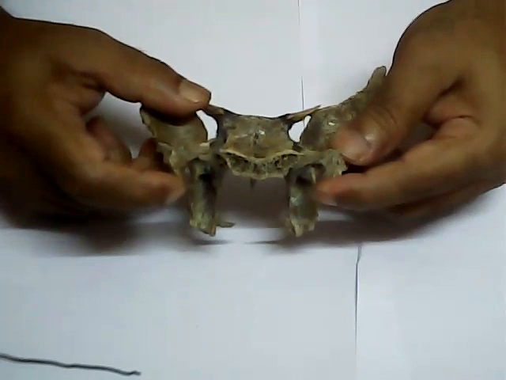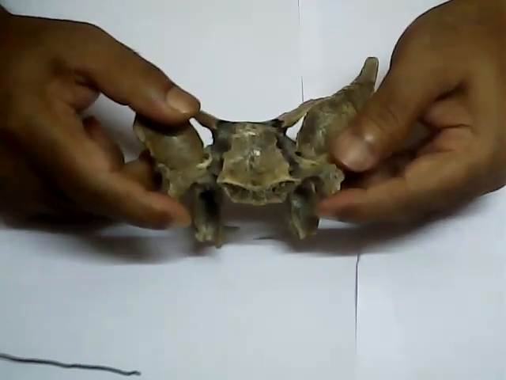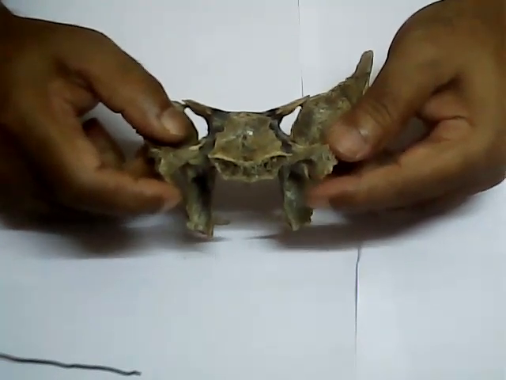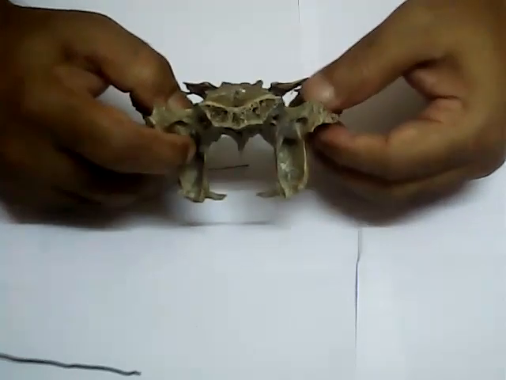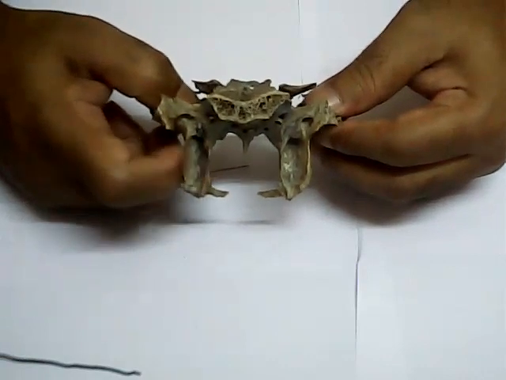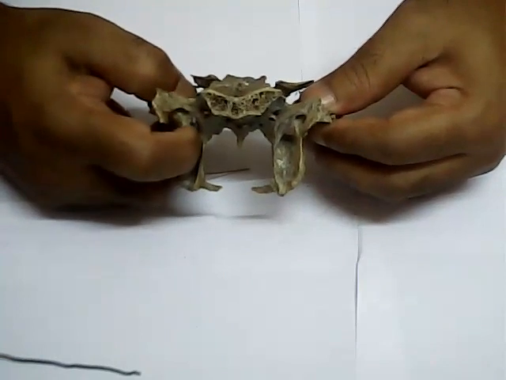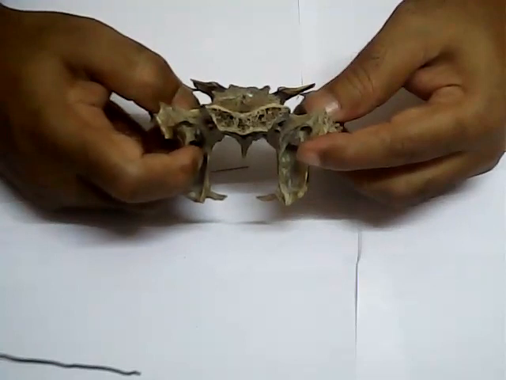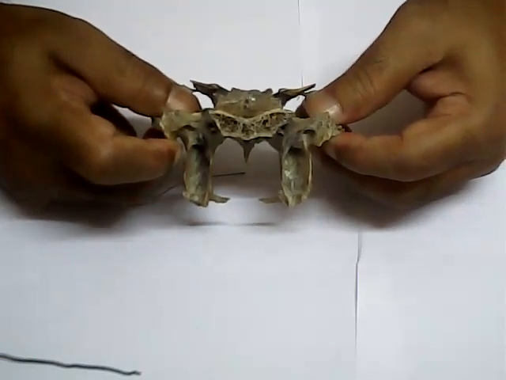The muscles which are attached are tensor veli palatini and the tensor tympani. Tensor tympani is another muscle of the middle ear cavity. So tensor tympani is attached here, and tensor veli palatini is actually a muscle of the palate. That muscle is arising from this fossa which is present in the pterygoid plate, between the two pterygoid plates. This is the scaphoid fossa, and from here the tensor veli palatini is arising.